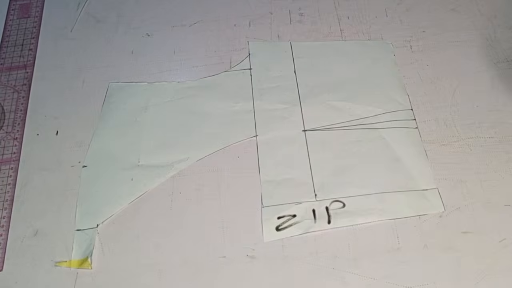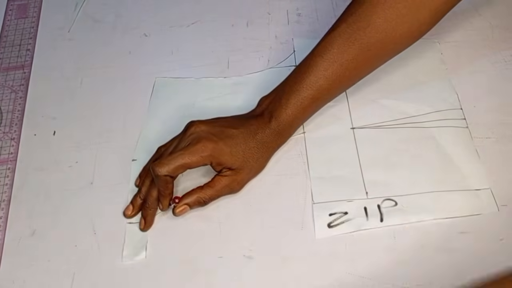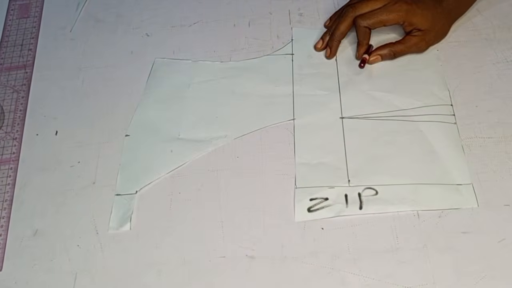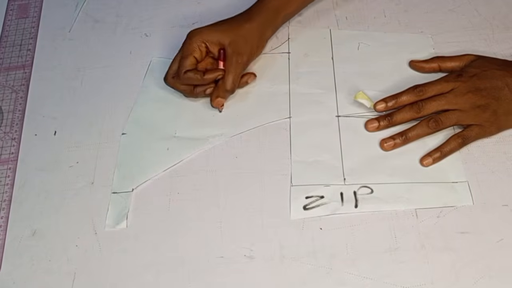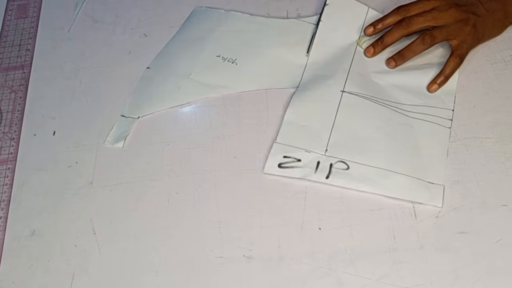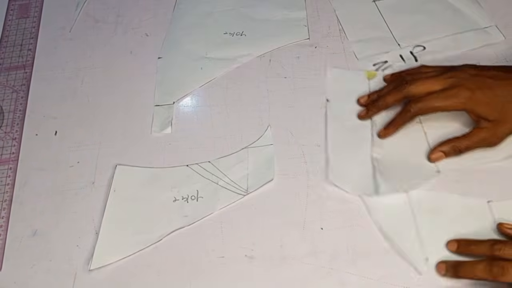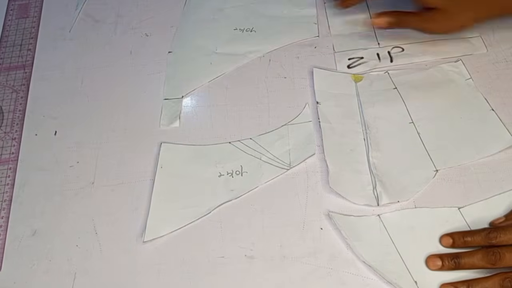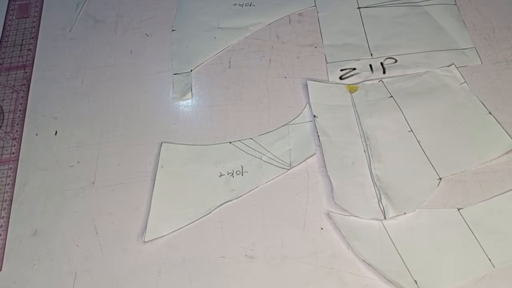So you can cut the back pattern like this without cutting the yoke out, but if you want to cut the yoke out, it's fine. So this is the yoke here, you just cut it out, but you can cut it like this so that you don't have too many pieces. If you are cutting your yoke, make sure you notch where your yoke is stopping so that you don't have any issue when you are joining it. So this is the back pattern and the front pattern.